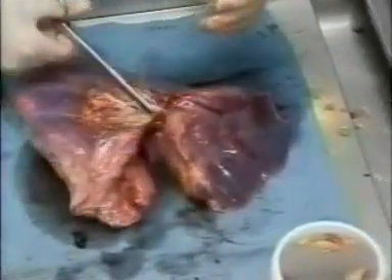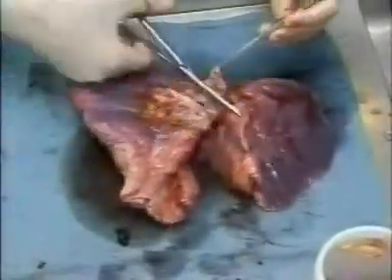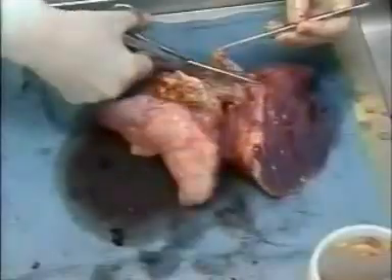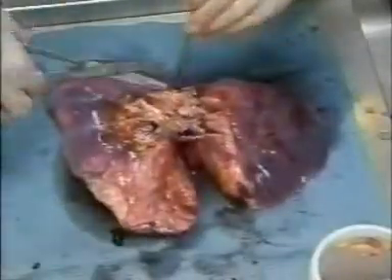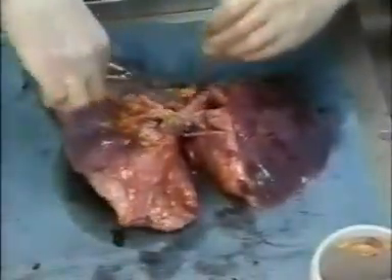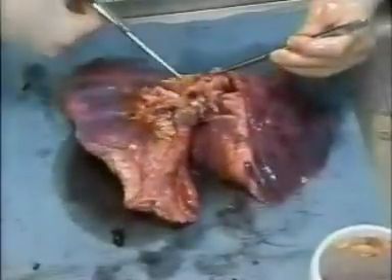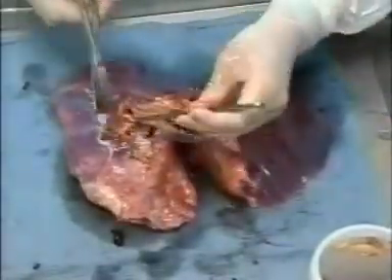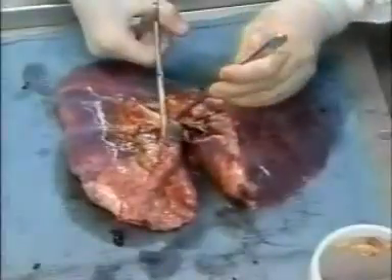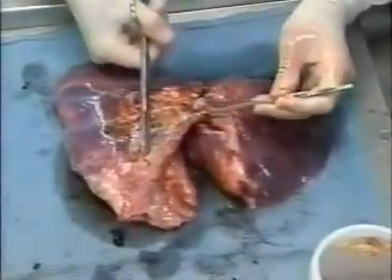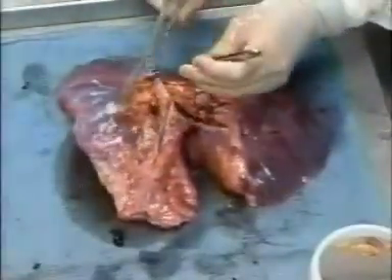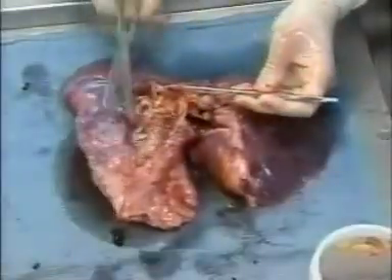Dr. Fricke is now opening the main bronchus of the right lung and following it out through its primary and secondary divisions. Again, the purpose of this is to see if there's any evidence of disease or other abnormalities, such as obstruction by foreign bodies.